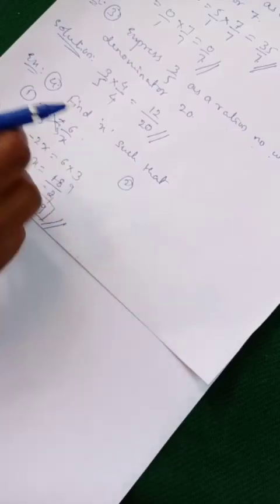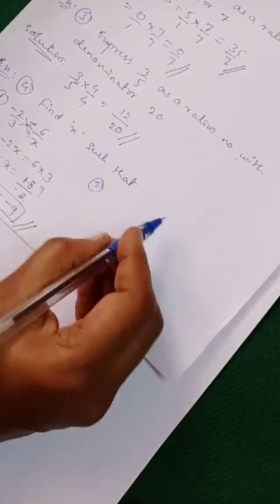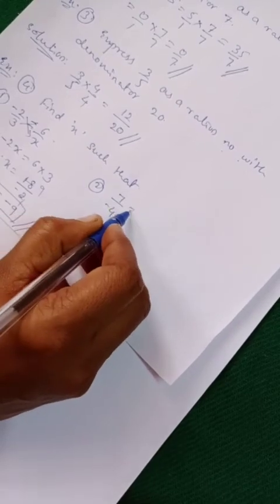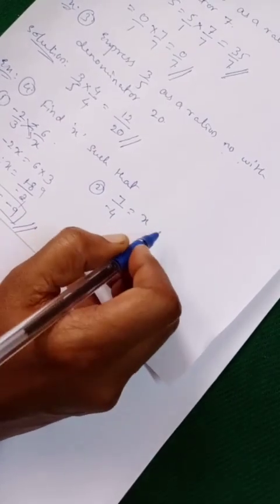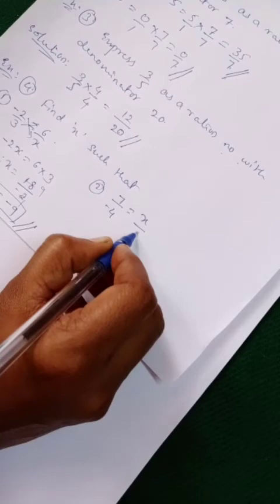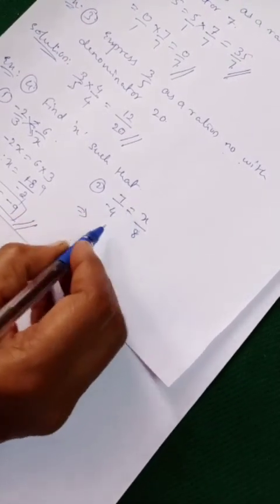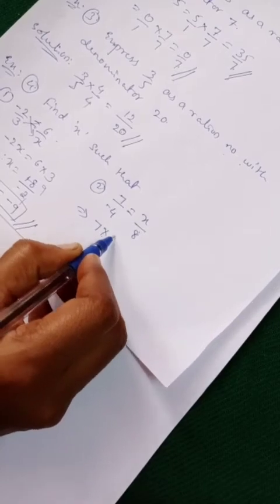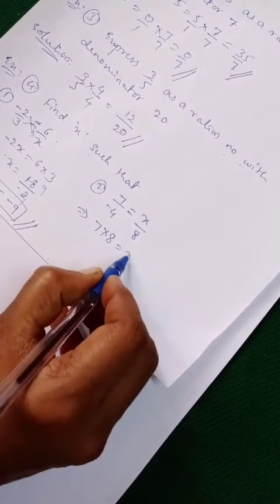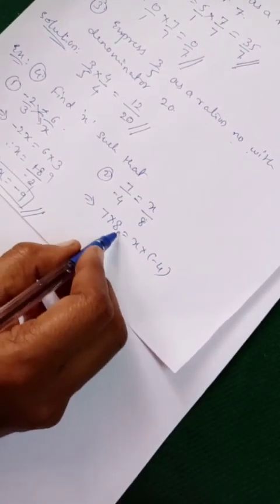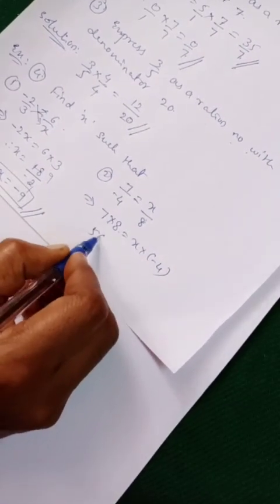I'll take one more example in this. 7 by minus 4 is equal to x by 8. After cross multiplication, we have to write 7 into 8 is equal to x into minus 4. So 7 8s are 56.